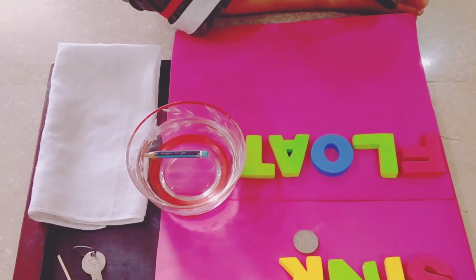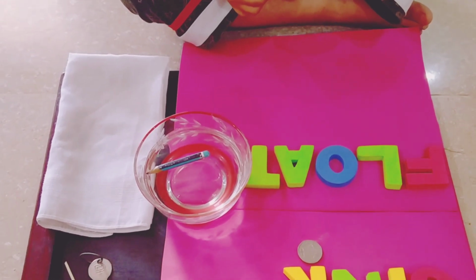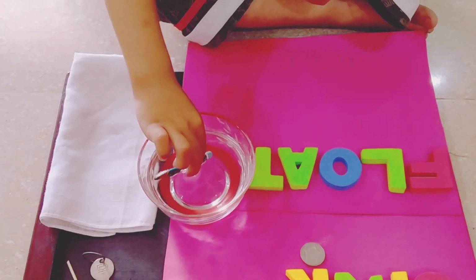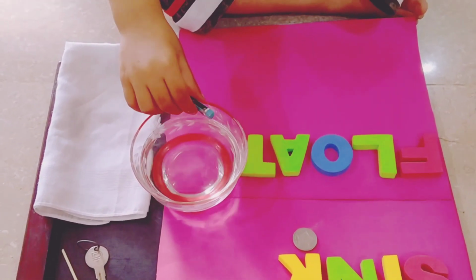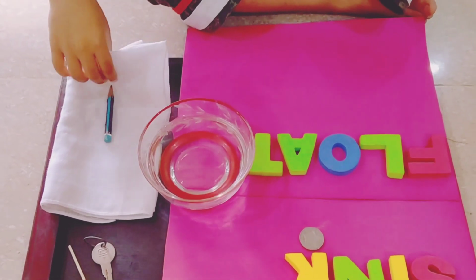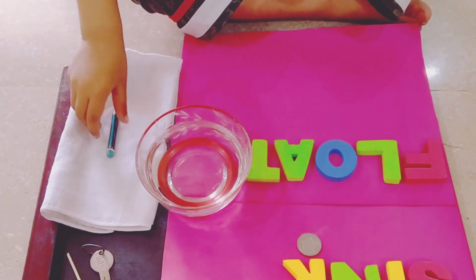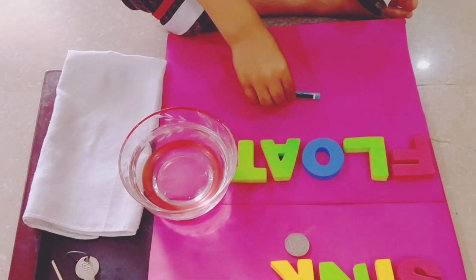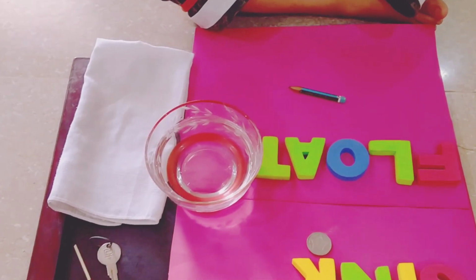Whoa, it floated. Pick it out, dry it and put it into the float side. Very good. Now we have a key.